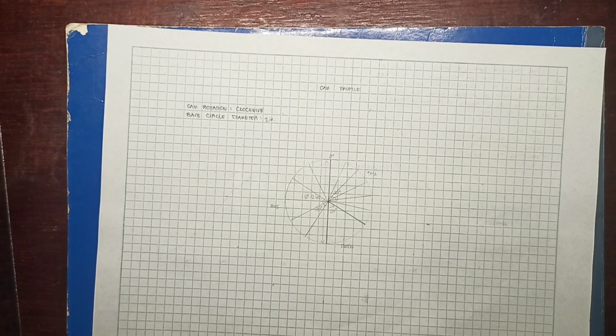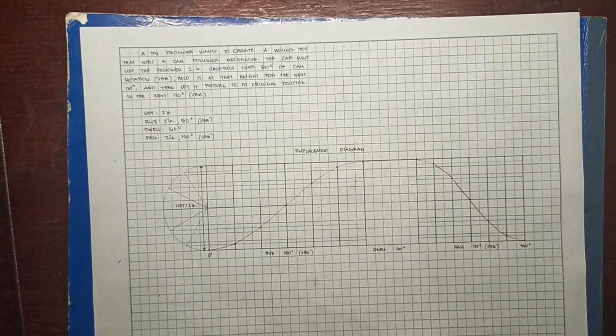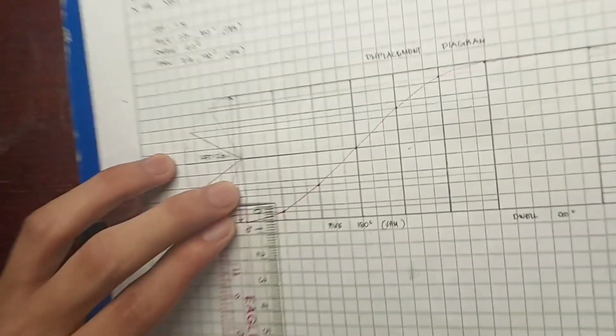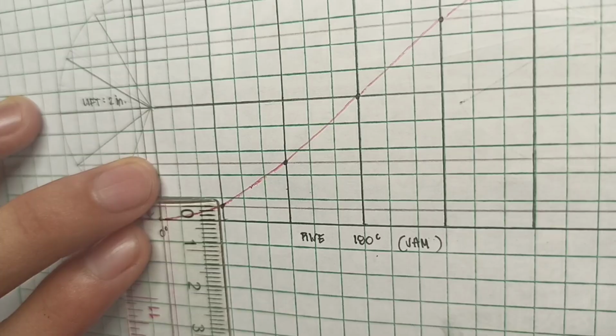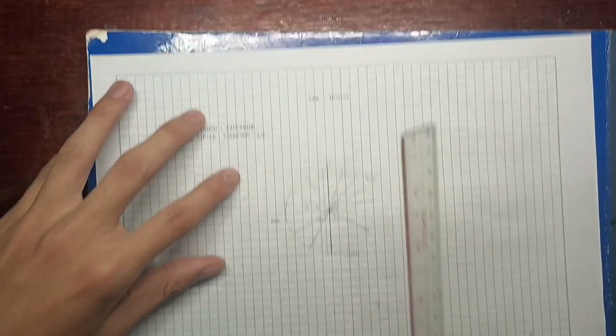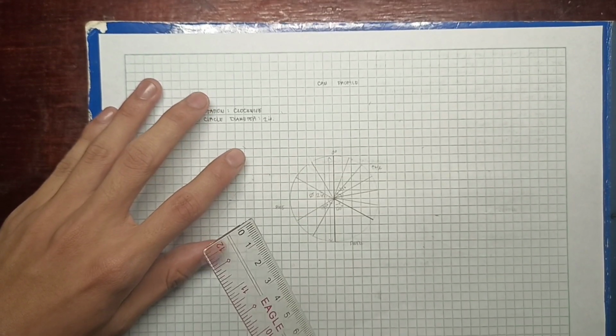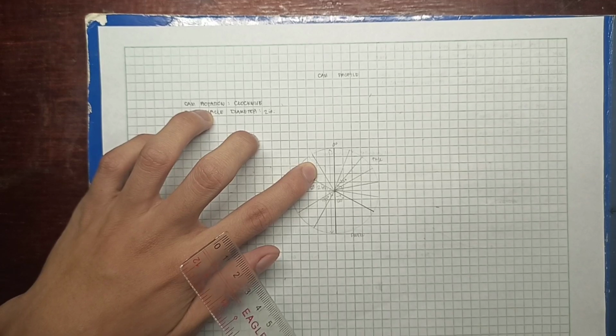The next thing we do is measure all the points in our displacement diagram to our cam profile. This point is the first one, so we have 3 millimeters. This is the value we're going to use in our cam profile. Since we are going in a counterclockwise direction, we will consider this line as the first line.